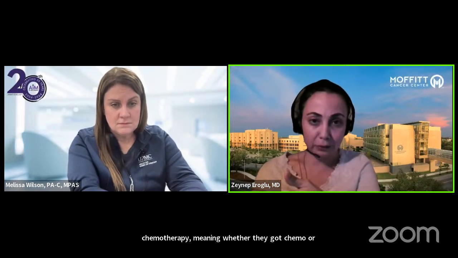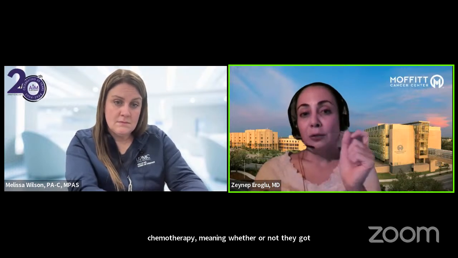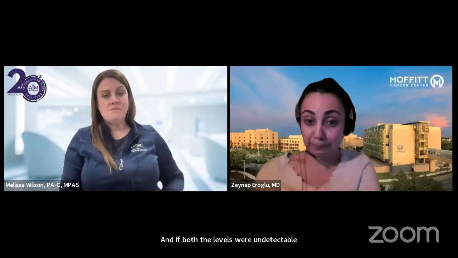So in this clinical trial, 300 patients were randomized. 150 had the standard chemotherapy, meaning whether they got chemo or not depended on the pathologic factors of the tumor. The other 150 patients got ctDNA-guided chemotherapy, meaning whether or not they got post-surgery chemo depended on two post-surgery ctDNA levels that were drawn. If both levels were undetectable, chemotherapy was not given. So this was what we call a non-inferiority study.